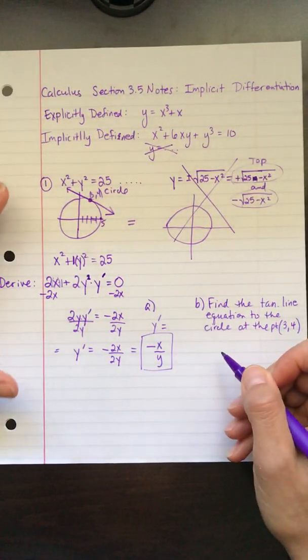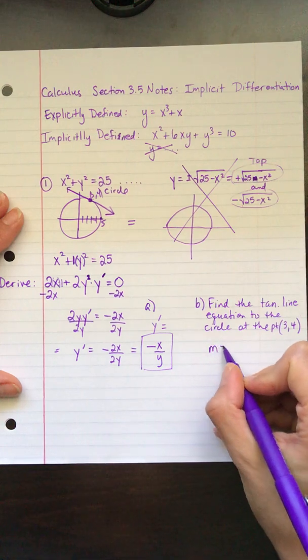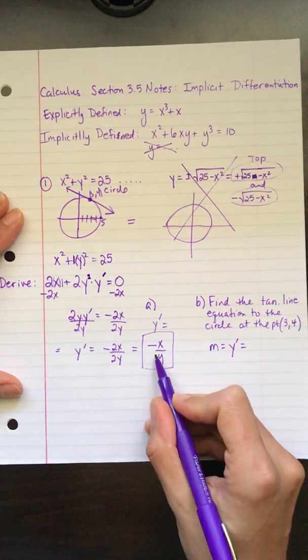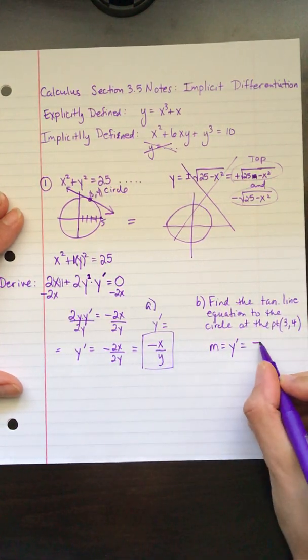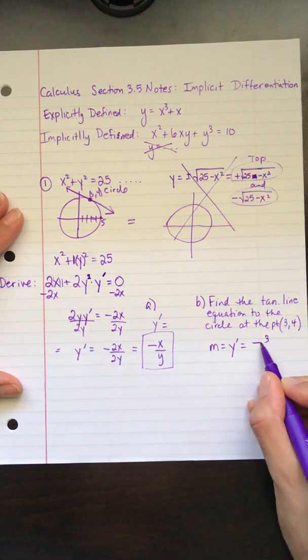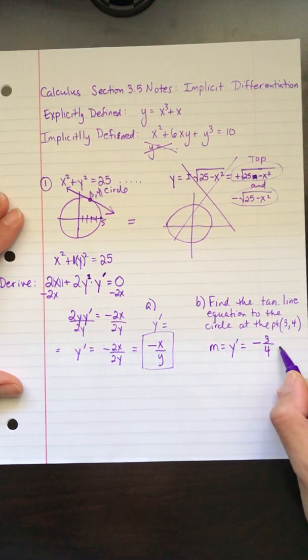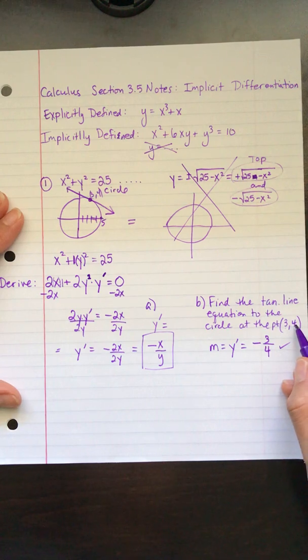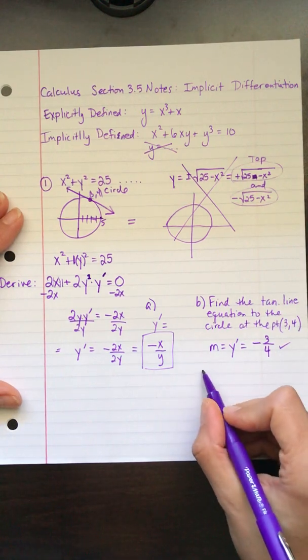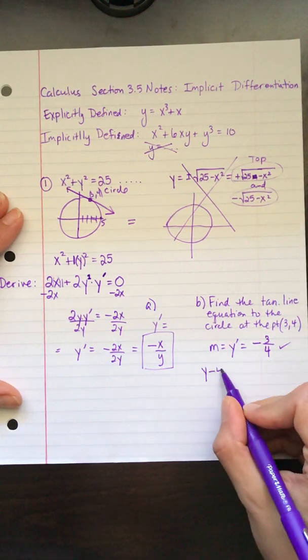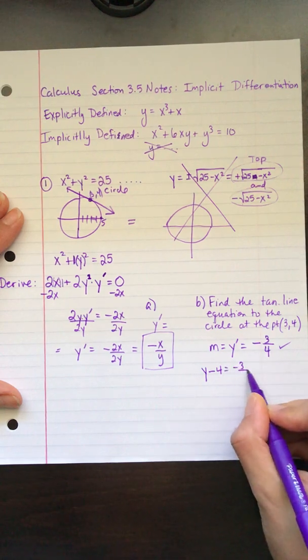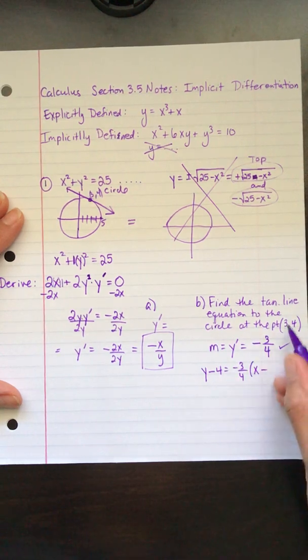So what you would do is you would need an m. M is y prime, and m is going to be negative x, which is 3, over y, which is 4. Done. We're using the point 3, 4, so I'm going to use my point slope form. y minus 4 equals negative 3/4 parentheses x minus 3.